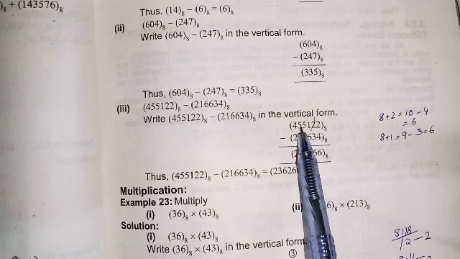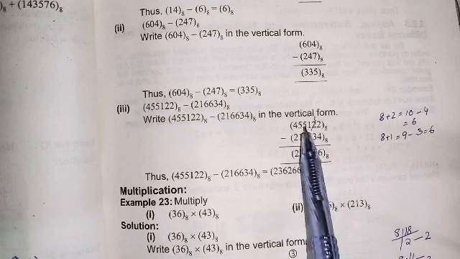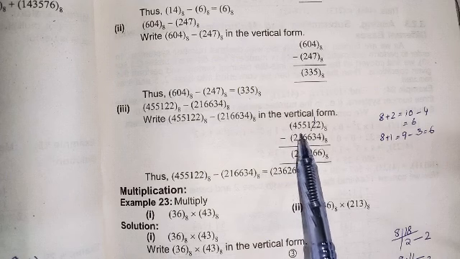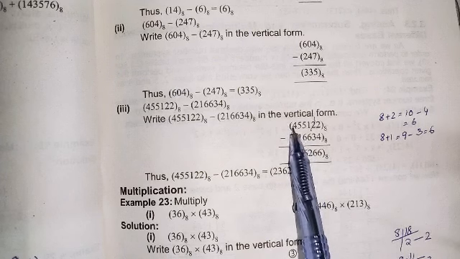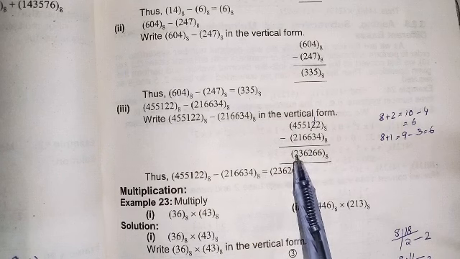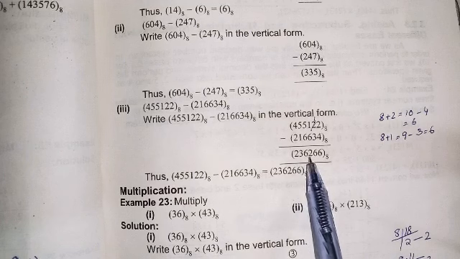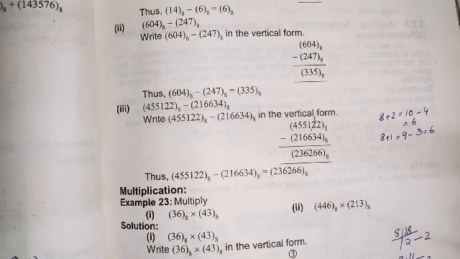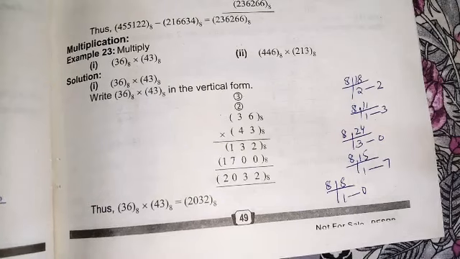Here left we 4. We carry from the last column. 8 plus 4, 12. We subtract 6 from 12, we got 6. Now here we have left 4. When we subtract 1 from 4, we got 3. And when we subtract 2 from 4, we got 2. So after the subtraction, our answer is 236266 with base 8. Now students, let's move towards the example of multiplication.